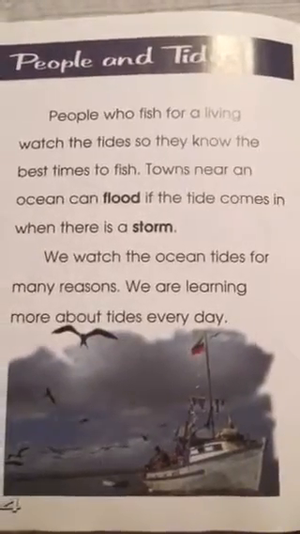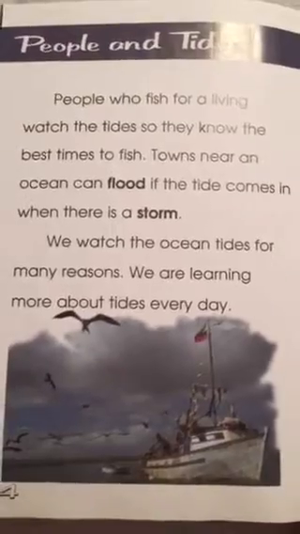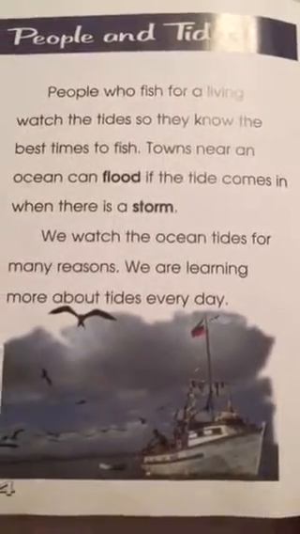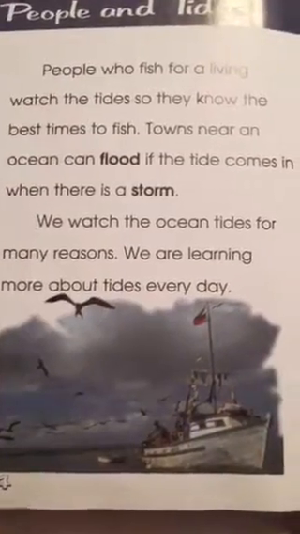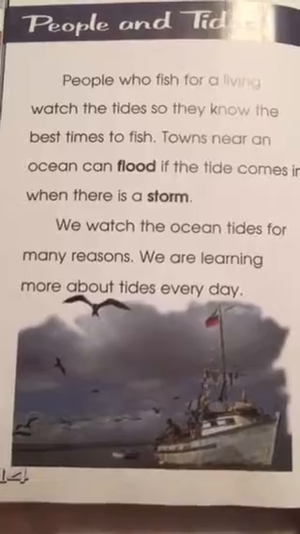People and tides. People who fish for a living watch the tides so they know the best times to fish. Towns near an ocean can flood if the tide comes in where there is a storm. We watch the tides for many reasons. We are learning more about tides every day.